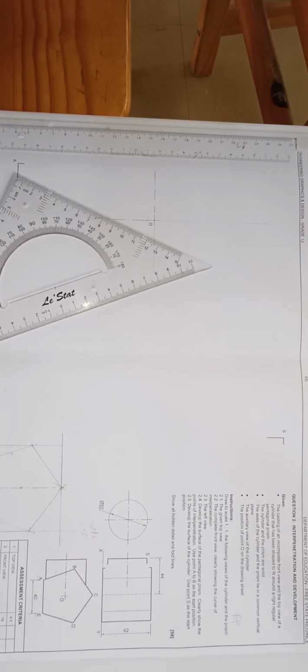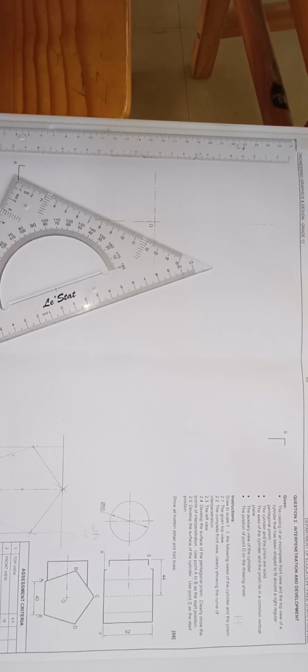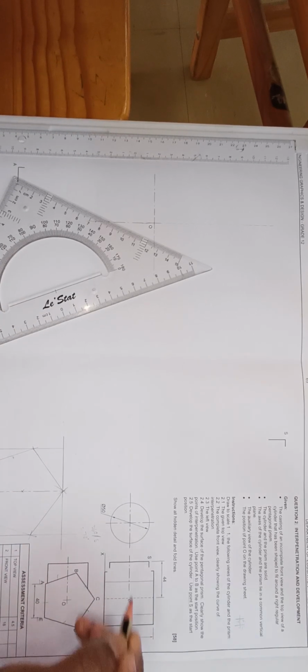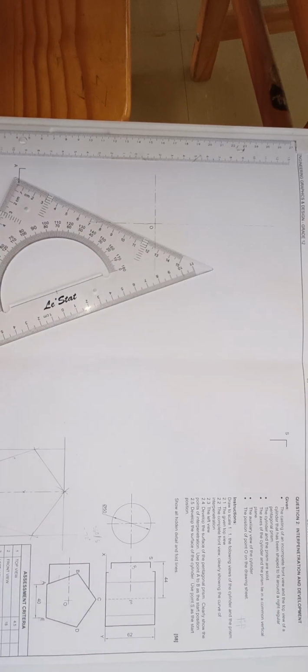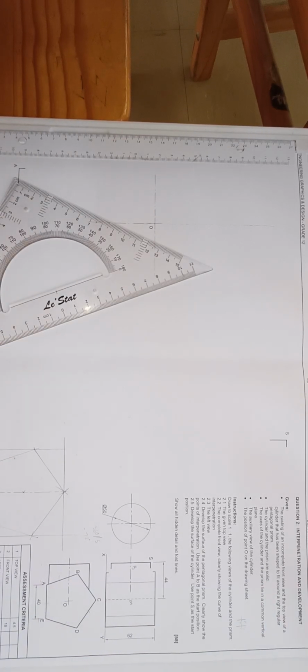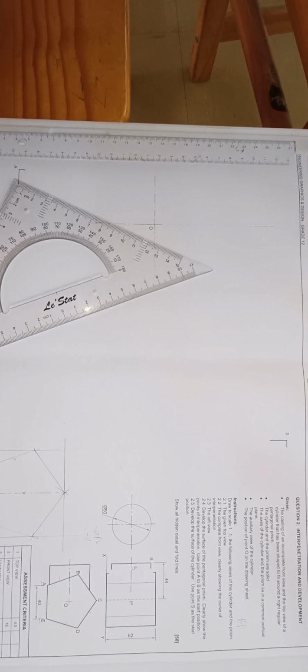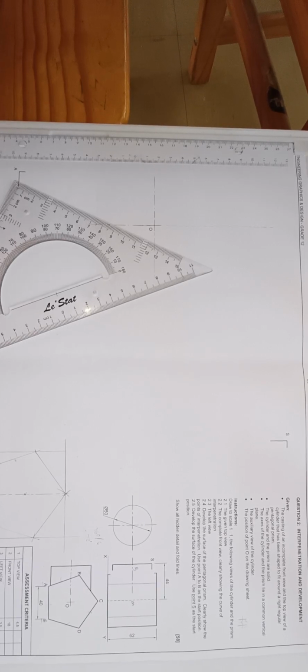Looking at our drawing, we are given the casting of an incomplete front view and the top view of a cylinder that has been shaped to fit around a regular pentagonal prism. Meaning in this case, this is our main pipe and this is our branch pipe. The cylinder and the prism are solid, and the axis of the cylinder and the prism lie in a common vertical plane. The auxiliary view of the cylinder is given, and you're also given the position of point O on the drawing sheet.